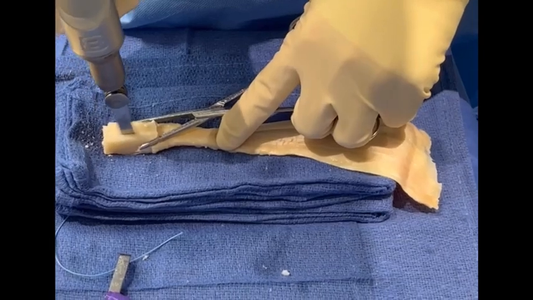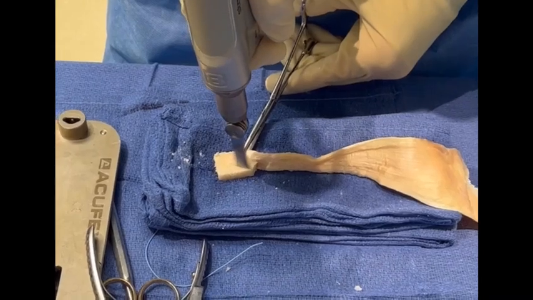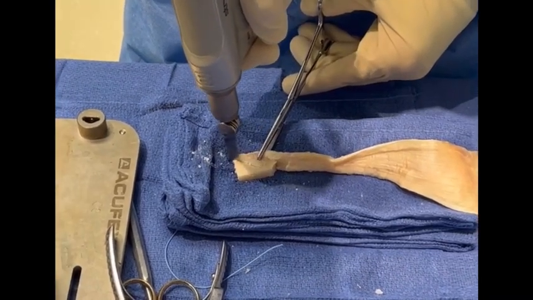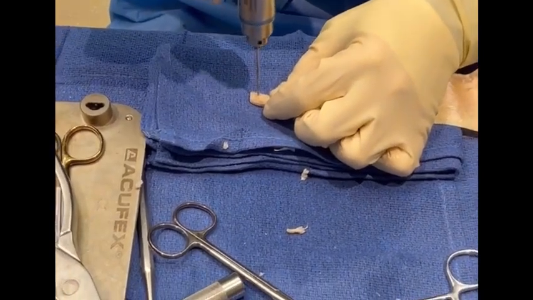On the back table, an Achilles tendon allograft is prepared with a 10 by 20 mm bone block for the tibial side. Additionally, 2 draw sutures are attached in the bone block, and the tendon side is prepared with a number 2 non-absorbable suture in whip stitch fashion.